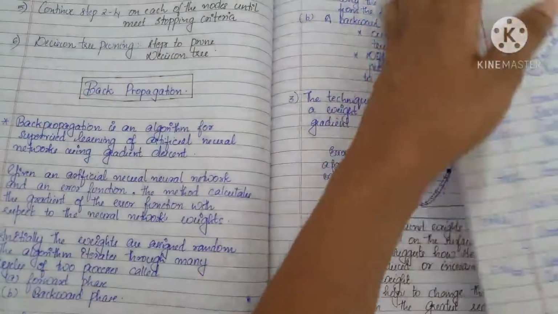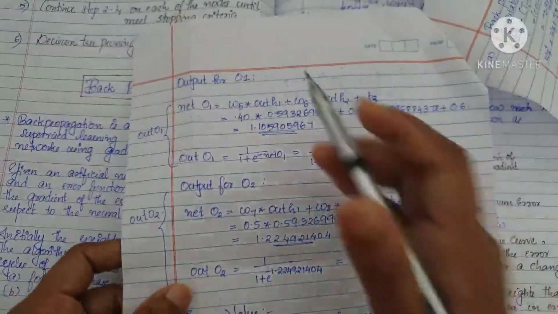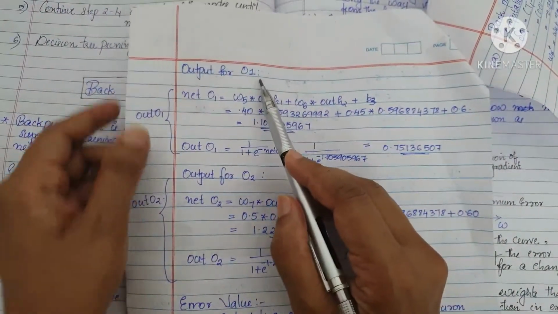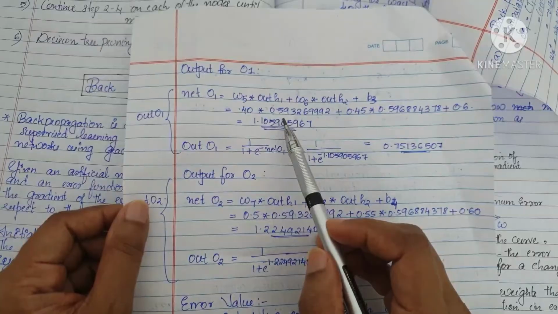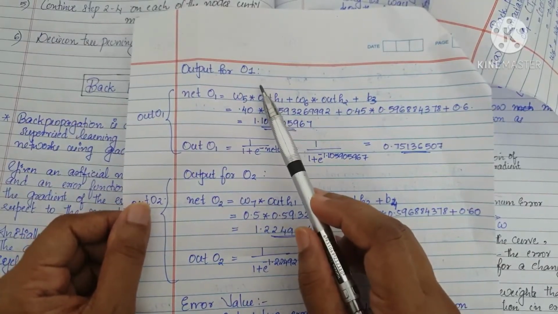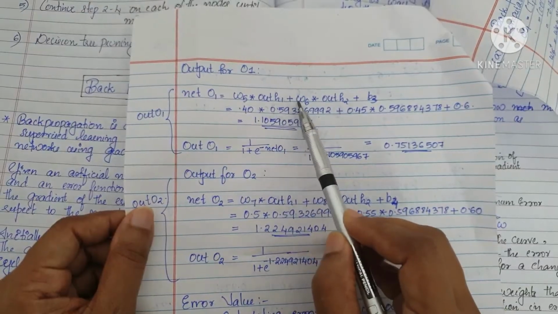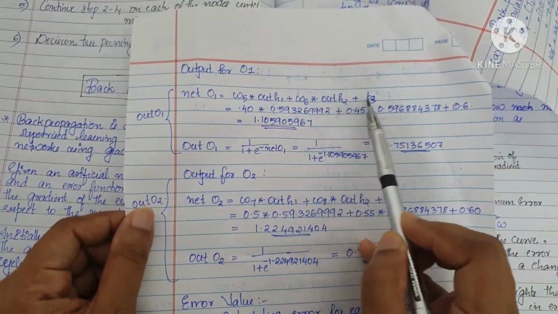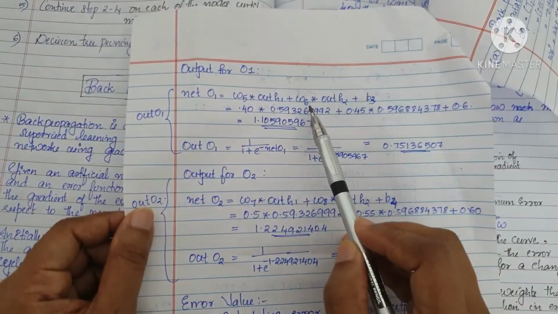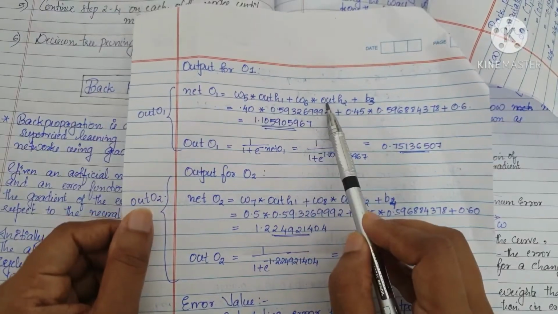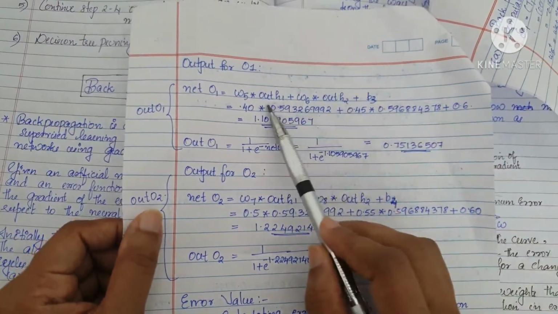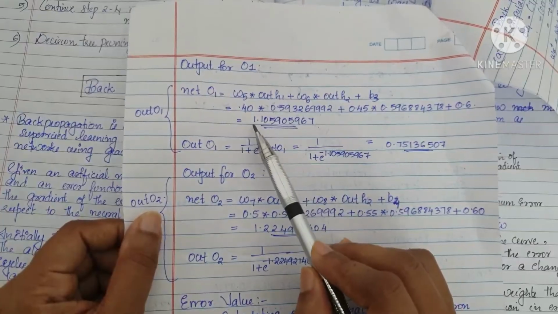So output for O1 is equal to W5 into out H1 plus W6 into out H2 plus B3. Analyze the figure and perform the equation here.